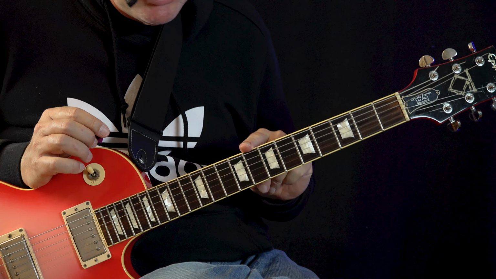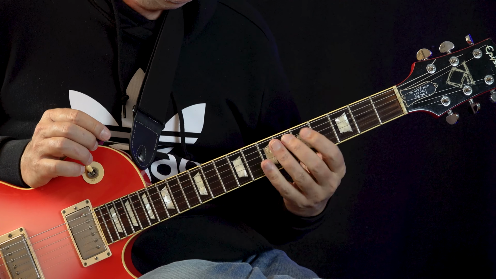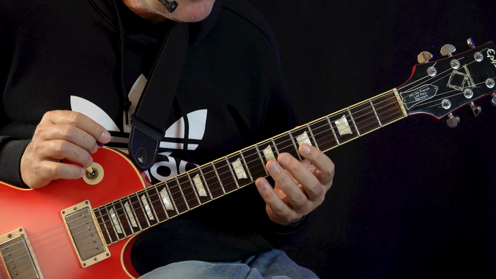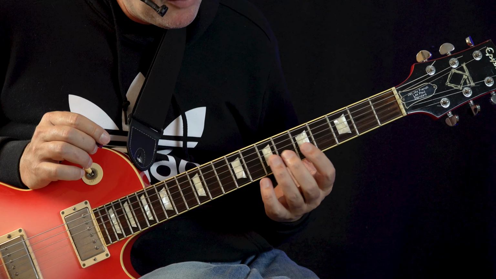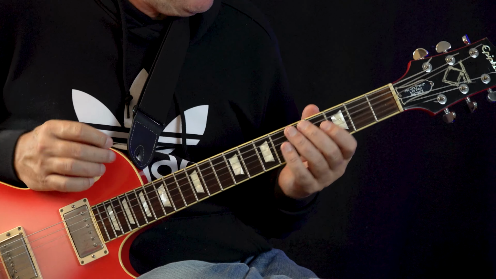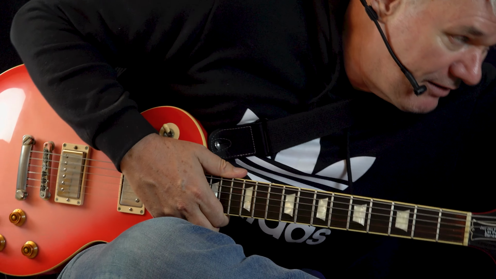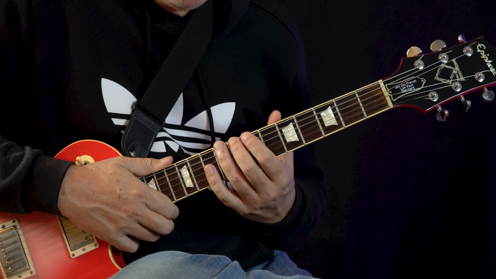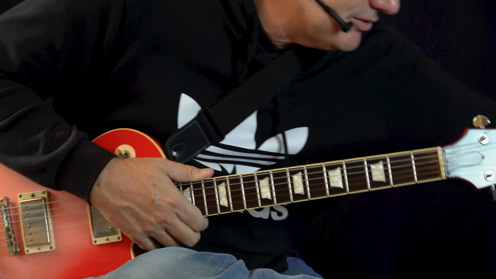We play the arpeggios, 1 bar, then a little figure here on the C major blues scale. Let's do that. That's now more difficult because the phrase has become more difficult.